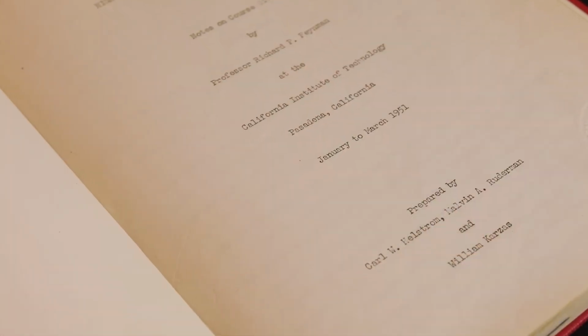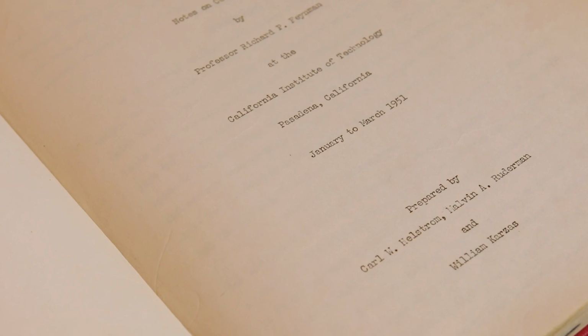So here we have a very interesting piece of Richard Feynman's history, from very early on in his academic career. This predates his Nobel Prize, it predates his popular published works, and it even predates his very famous lectures on physics by almost a decade. So this is a set of mimeographed lecture notes made by graduate students who attended his 1951 lectures at Caltech.